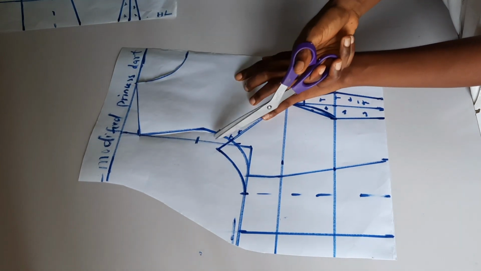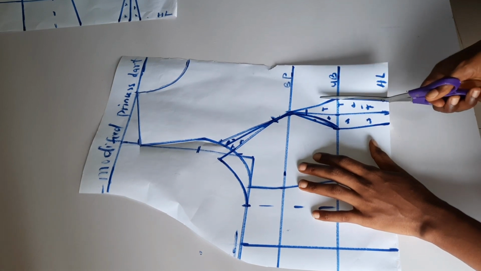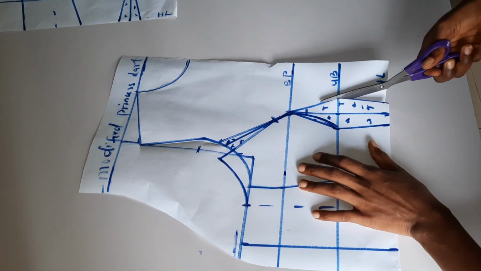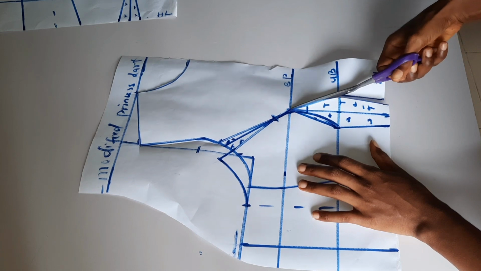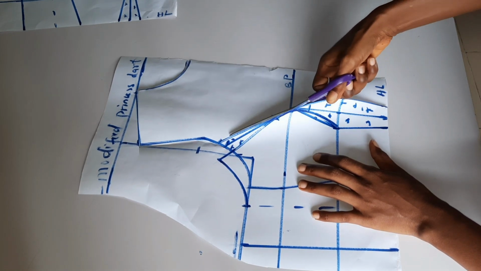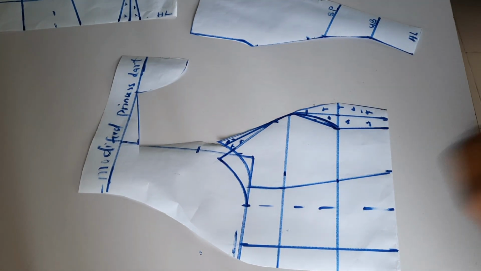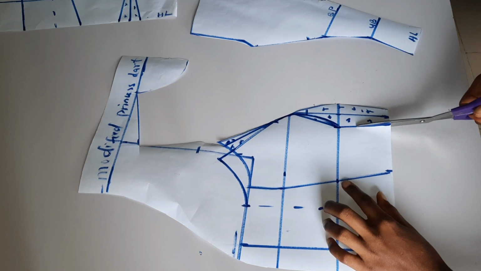Please don't exceed into this line. Okay, then I'm going to cut this like so. All right, so I'm cutting this and I'm cutting through into this place. This is one. Then I will go ahead and I will cut this.